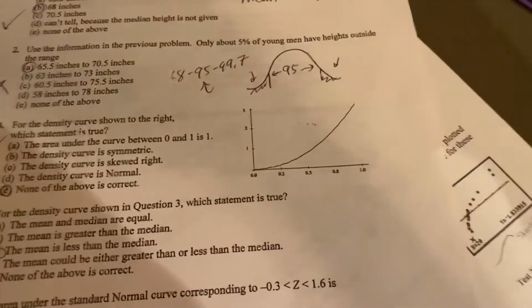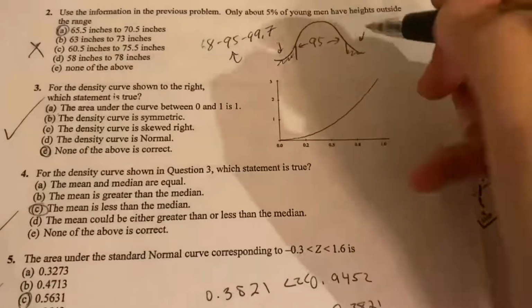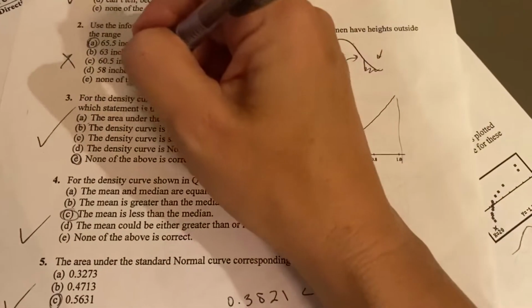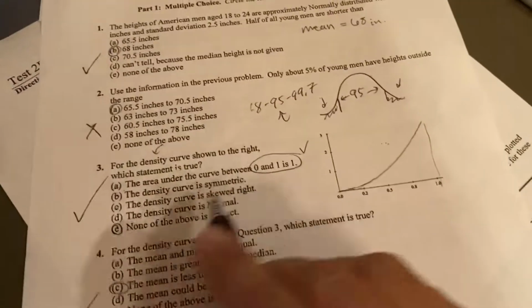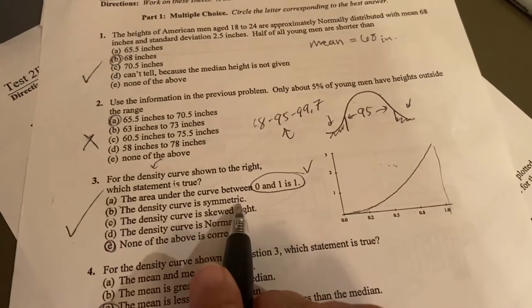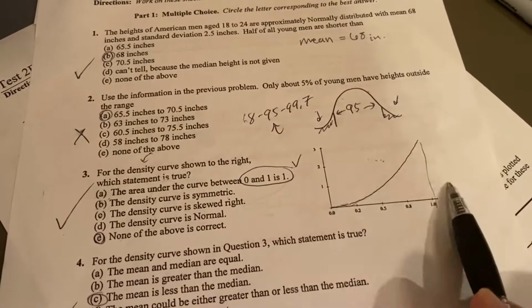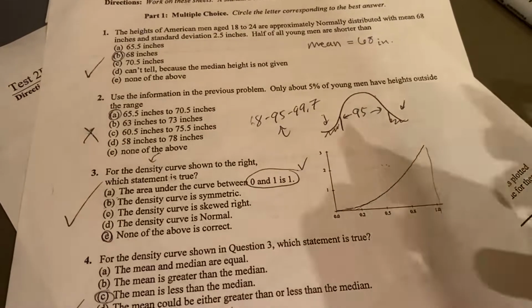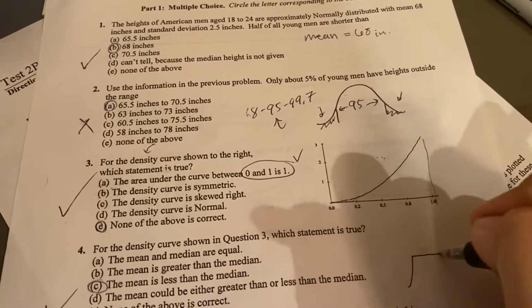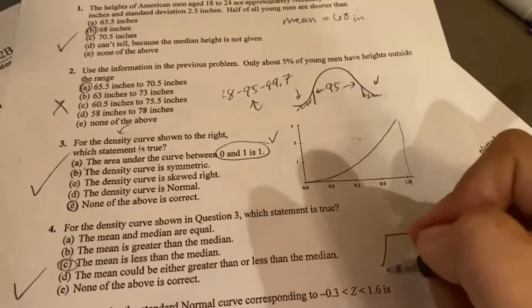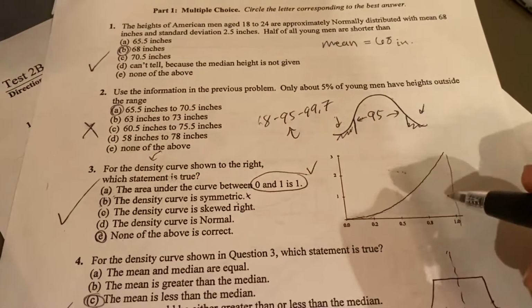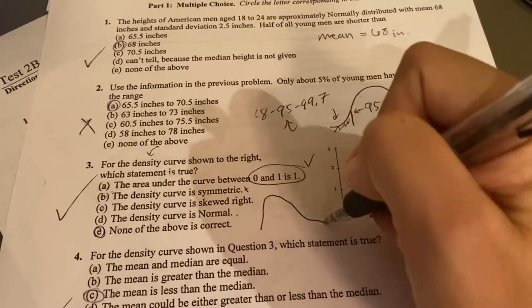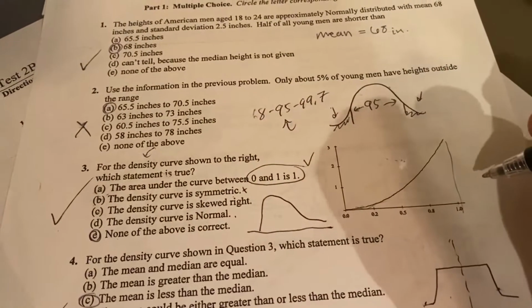Now for question 3, it says for the density curve on the right. The word density means the area under the curve is between 0 and 1. It says the density curve is symmetrical. Symmetrical would mean if I fold it in half, it matches. I could make a weird shape that's symmetrical, like a plateau, but symmetrical means if I folded it, the left and the right would fold on top of itself. So it's definitely not symmetrical. Skewed right would look like that, and that's not what we have at all.